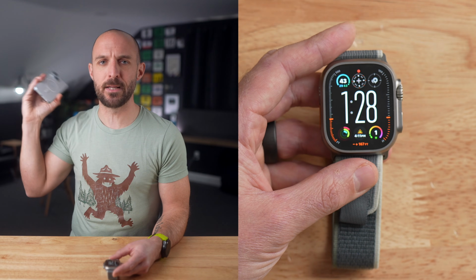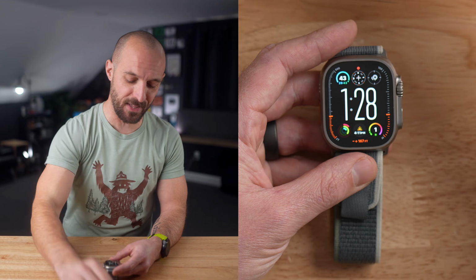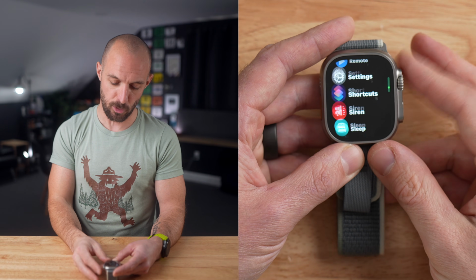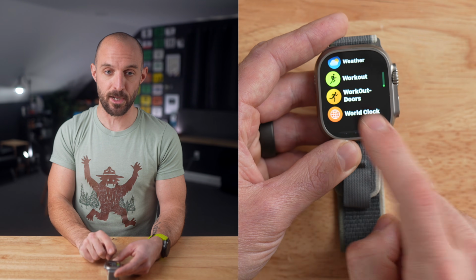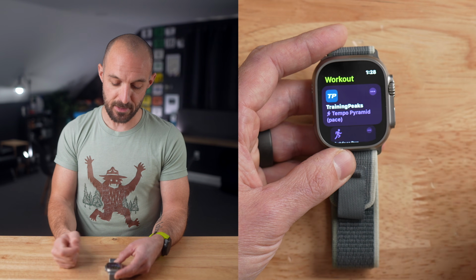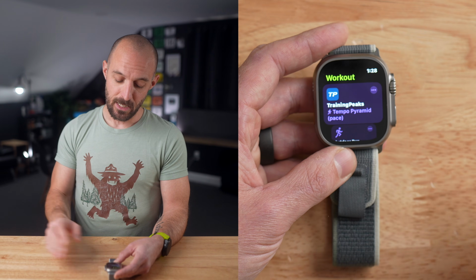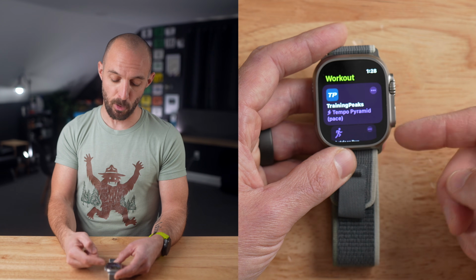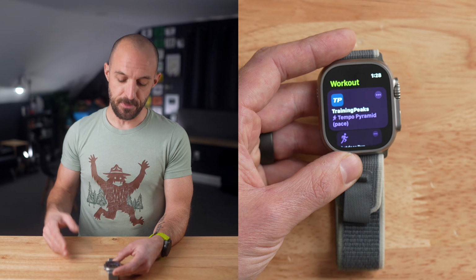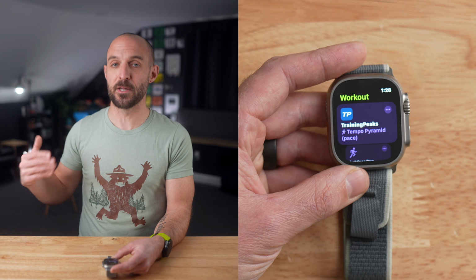Now that I've showed you the TrainingPeaks app on my phone, let's jump over to the Apple Watch Ultra 2 here so I can show you what it looks like in the workout app. So I'm gonna scroll down to the native workout app here on my Apple Watch Ultra 2. If I click on that, you can see that right at the top there, right off the bat, there is a new tile that's a purple tile for the workout that's supposed to happen today from TrainingPeaks. These new workout tiles will always appear at the top of your list.